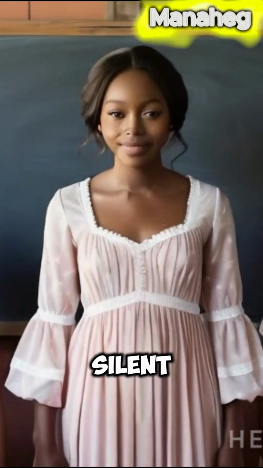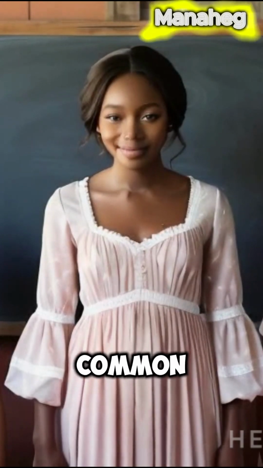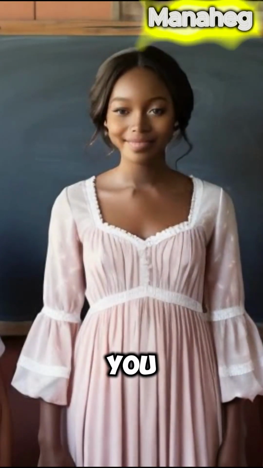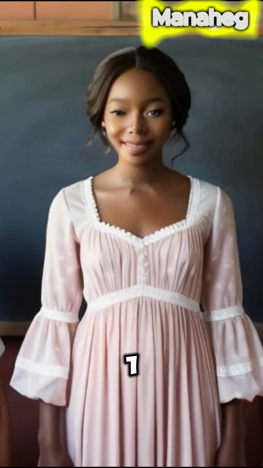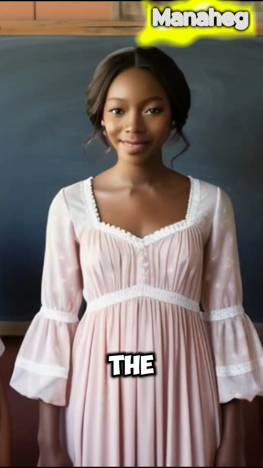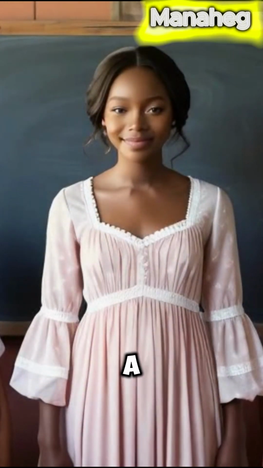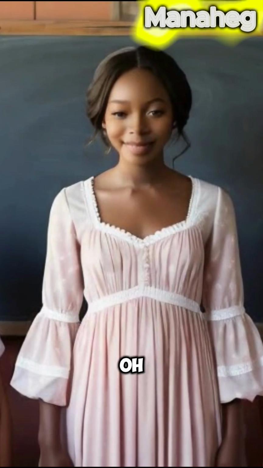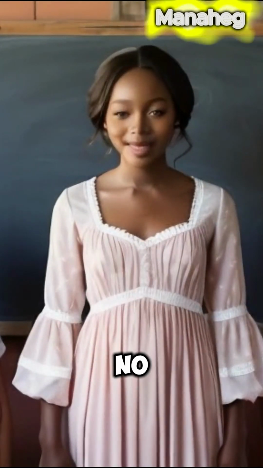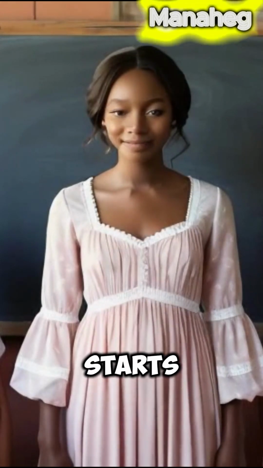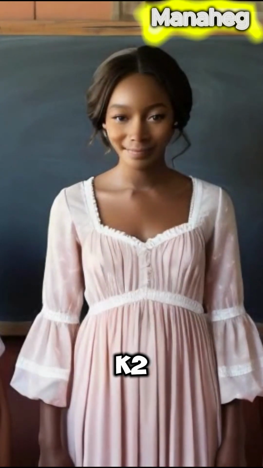Common silent letters and examples. Let's look at some of the most common silent letters in English and the rules that will help you identify them. 1. Silent K. The letter K is silent when it comes before an N at the beginning of a word. Examples: knee, know, knife, knit. Remember, if a word starts with KN, don't pronounce the K.